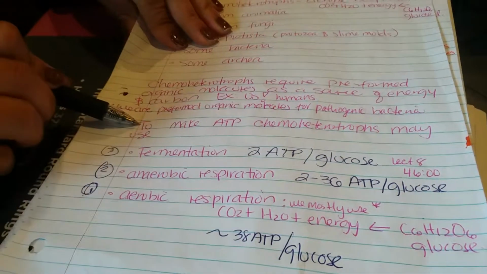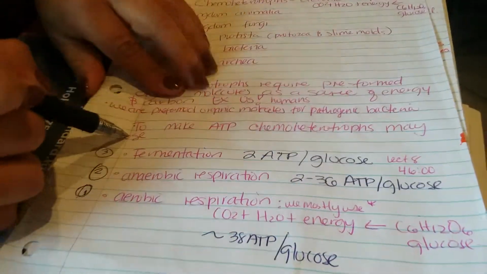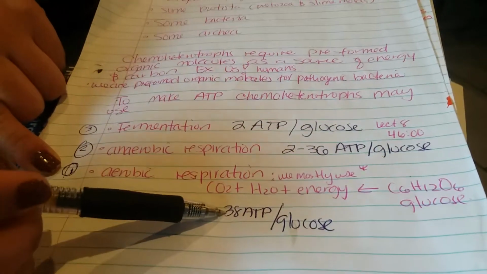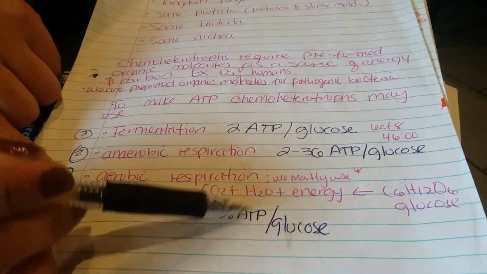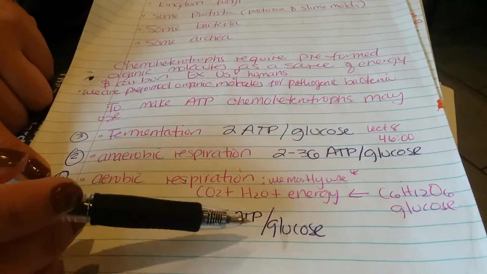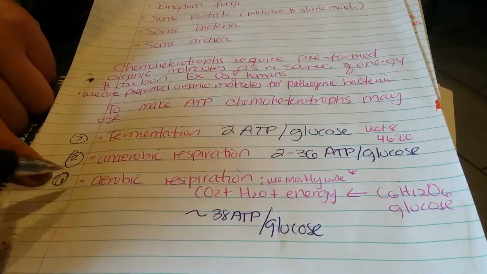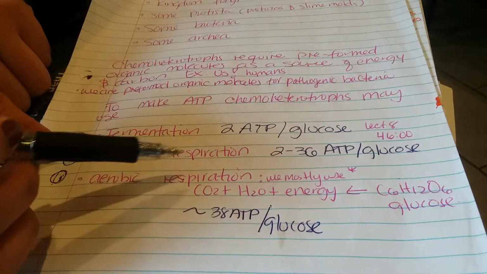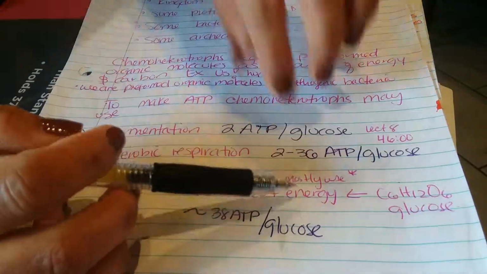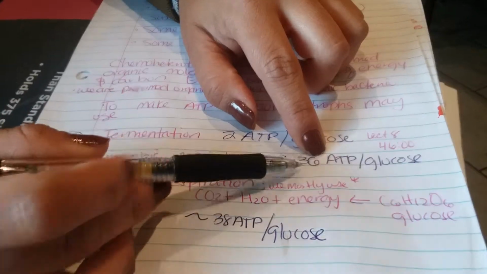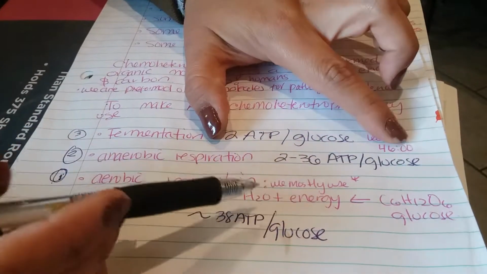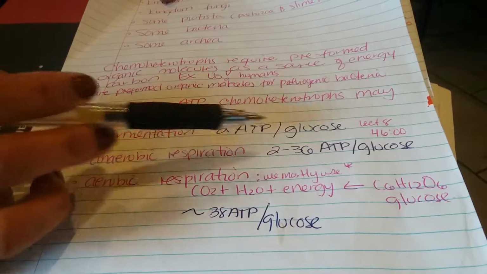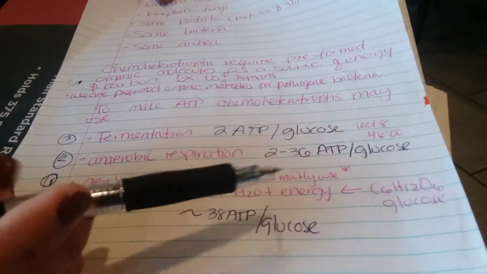To make ATP, chemoheterotrophs may use, first, aerobic respiration, because with this one you can get 38 ATP per glucose. That's the most used one; if they could, they would go to number one. The second one would be anaerobic respiration, because you get from 2 to 36. It would never be any less than 2, and never any more than 36 ATP per glucose. Number 3 is fermentation, where you would get 2 ATP per glucose. That would be the third choice if they had no other choice.